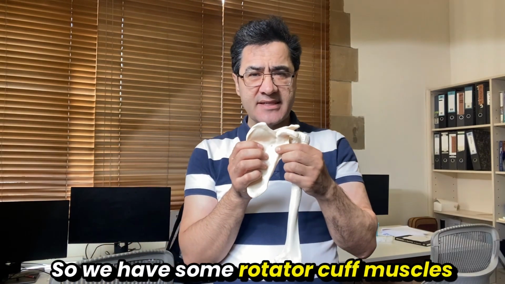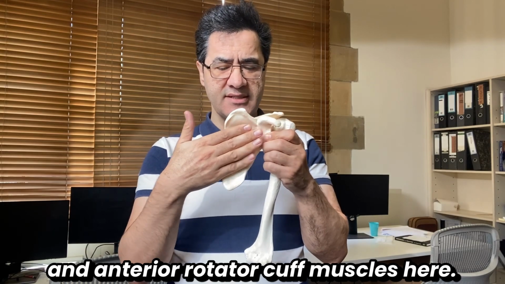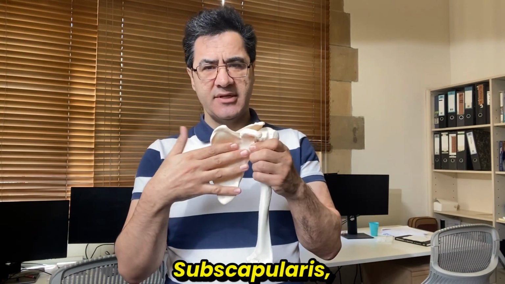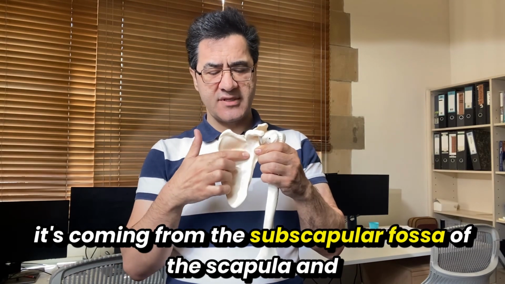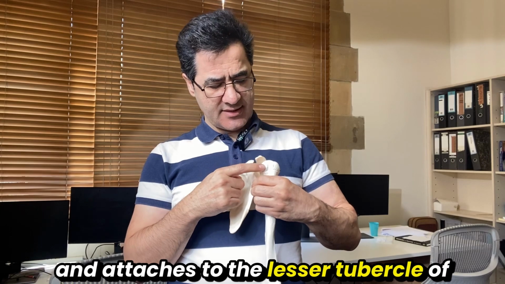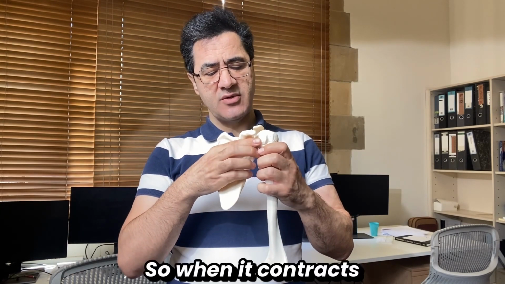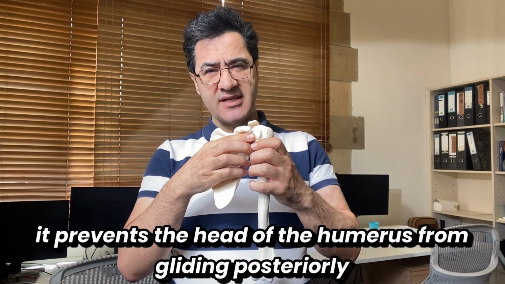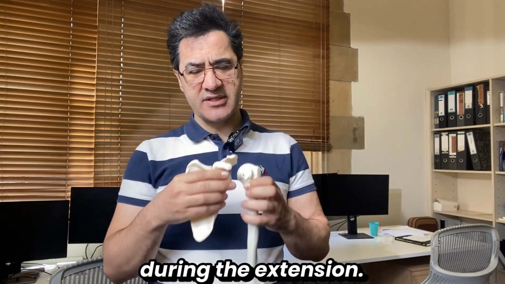So we have some rotator cuff muscles, anterior rotator cuff muscles here. Subscapularis. It comes from the subscapular fossa of the scapula, crosses the shoulder joint anteriorly, and attaches to the lesser tubercle of the humerus here. So when it contracts, it prevents the head of the humerus from gliding posteriorly during the extension.